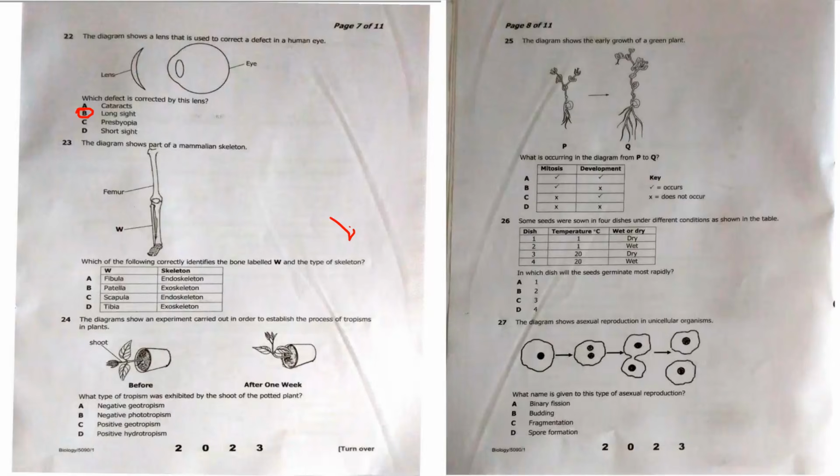The diagram below shows part of the mammalian skeleton. Which of the following correctly identifies the bone W and type of skeleton? So this is an endoskeleton. Now, if it is an endoskeleton, those that are saying exoskeleton, no. Then endoskeleton, scapula? Is that a scapula? No. So the answer is the fibula, and the endoskeleton.